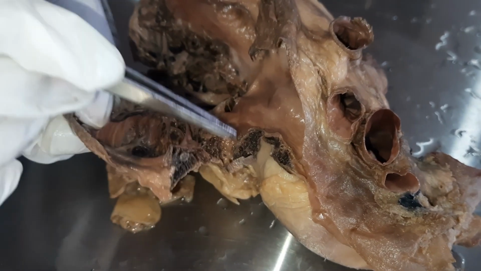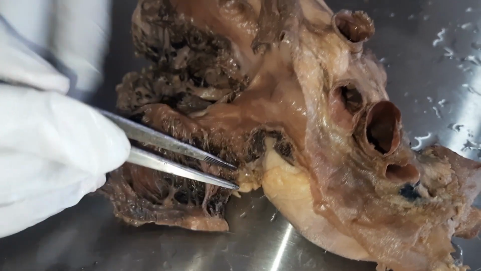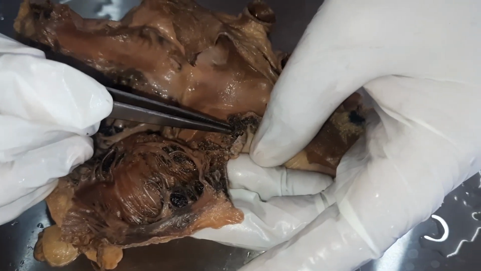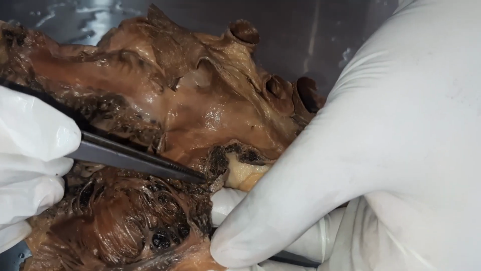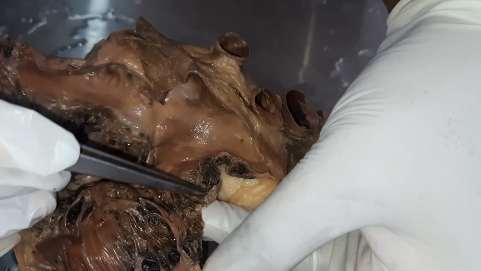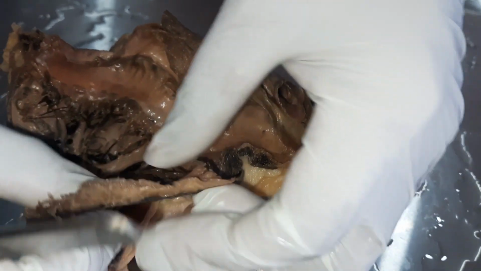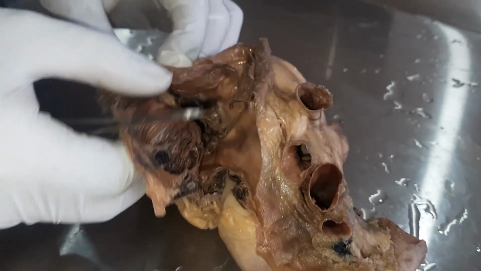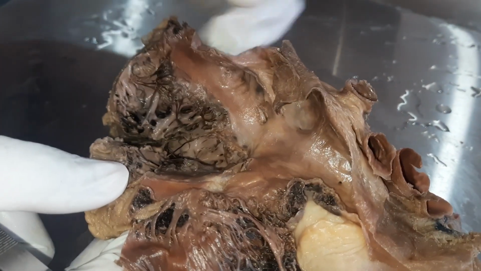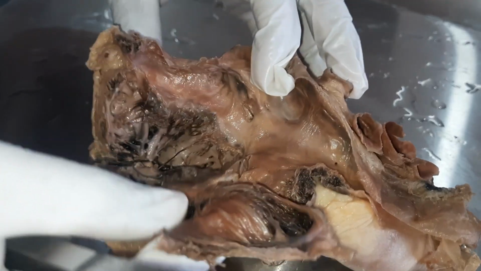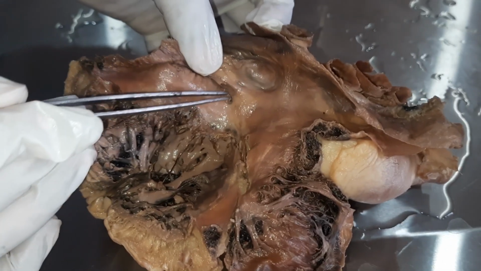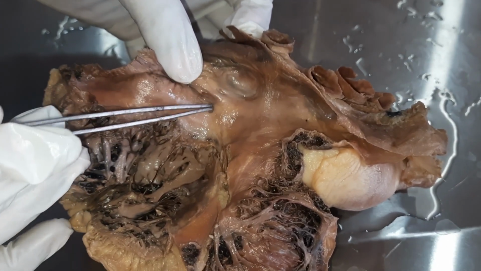And this is the right auricle which is cut here. Right auricle also has muscular ridges. You can see network of muscular ridges in the right auricle. Now this region here is called the interatrial septum.